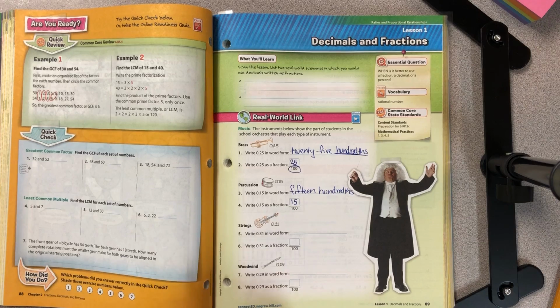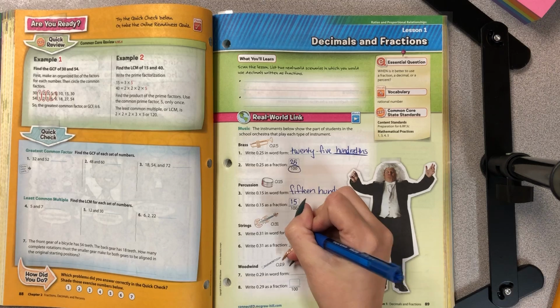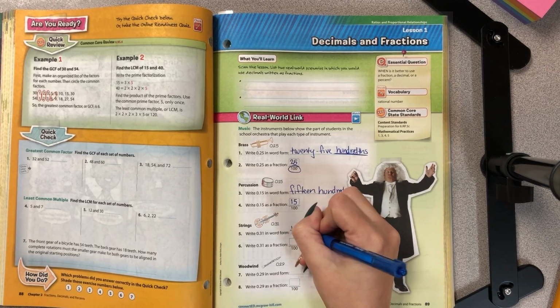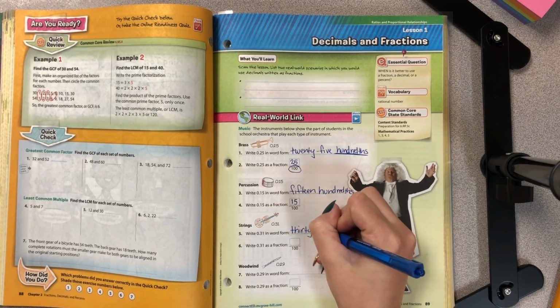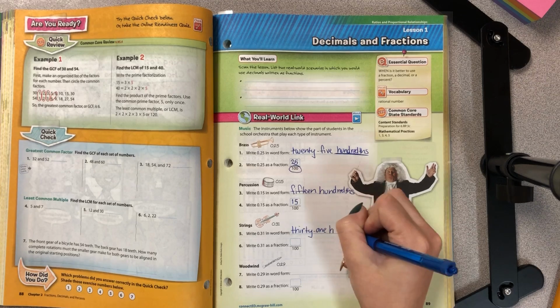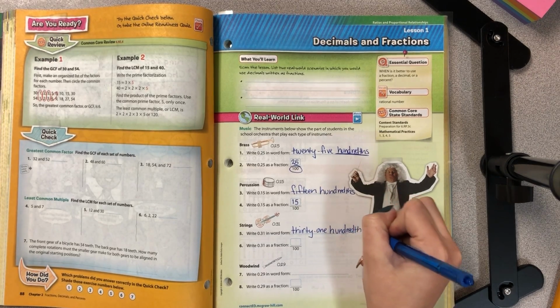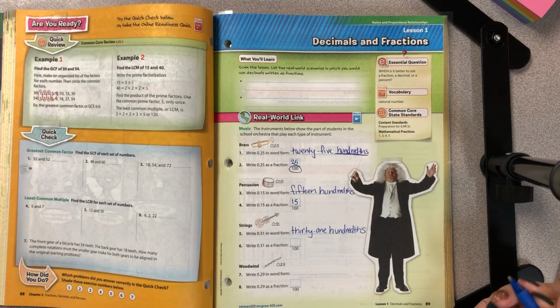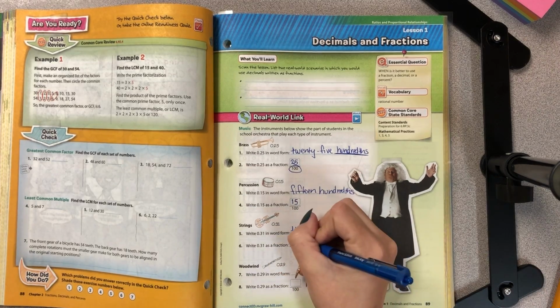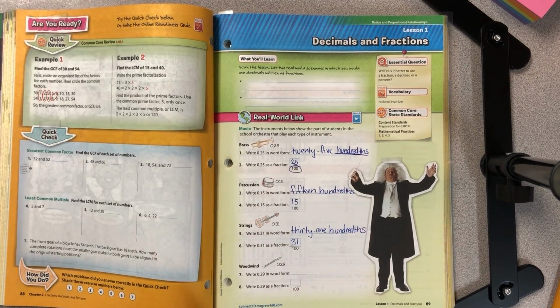For strings like violins, it's 31 hundredths. In word form, just like before, we'll write out 31 hundredths. And you guessed it, to write it as a fraction, we would just write 31 over 100.